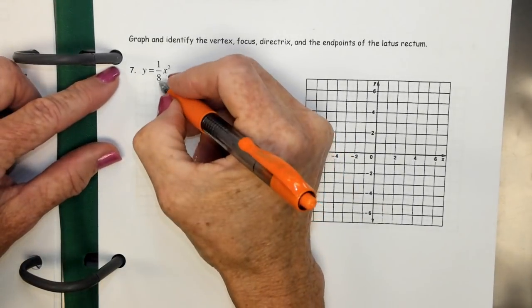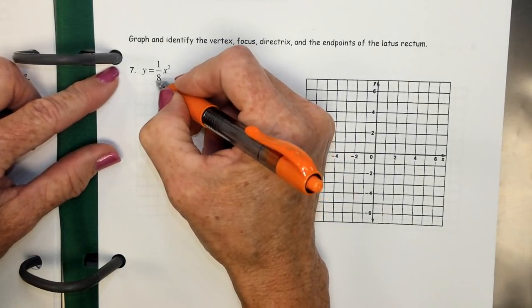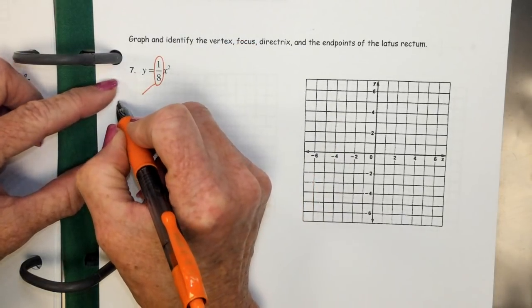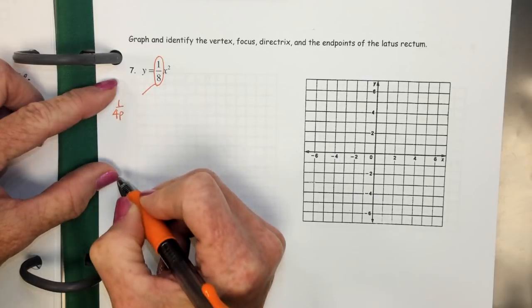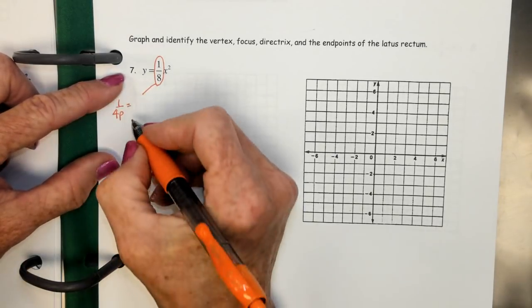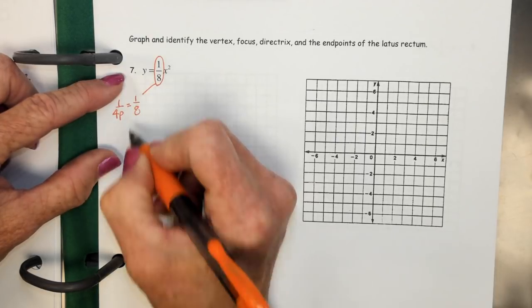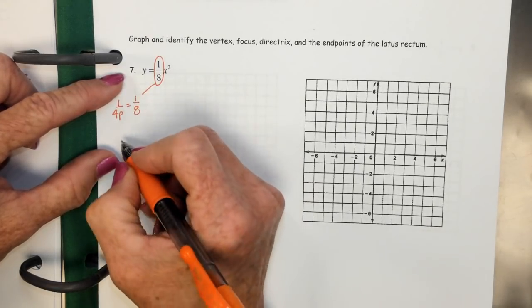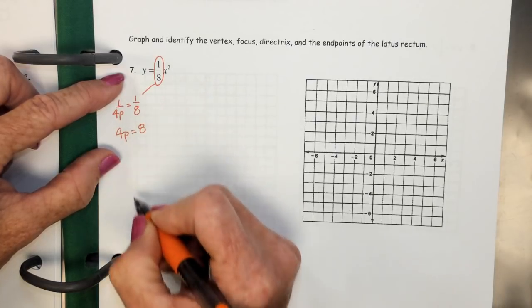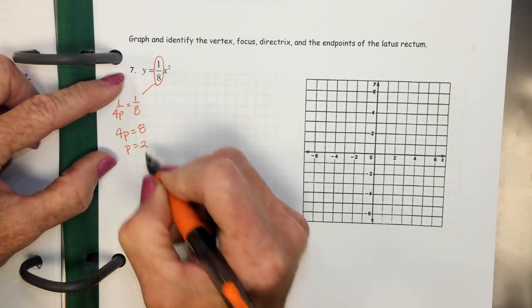So, first thing, some of you can see it already, but if you can't, take this 1/8, and we know that that's got to be in the place of that 1 over 4p. That 1 over 4p is going to be equal to 1/8. If we cross multiply, we'll get 4p is 8, which means p is 2.